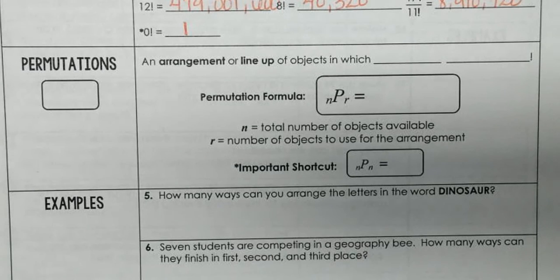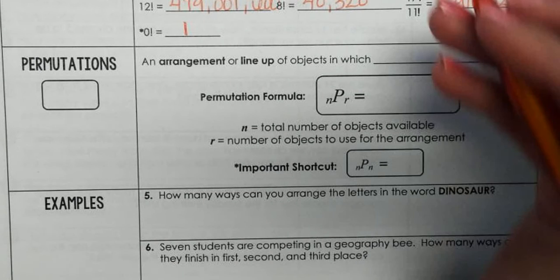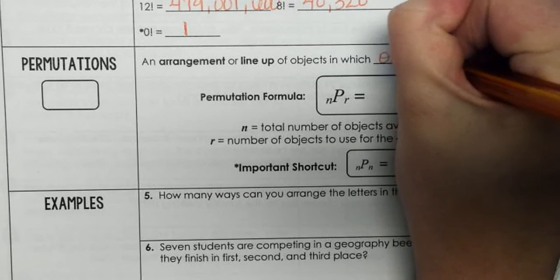Now we're going to talk about a permutation. A permutation is an arrangement or a lineup of objects in which the order matters.